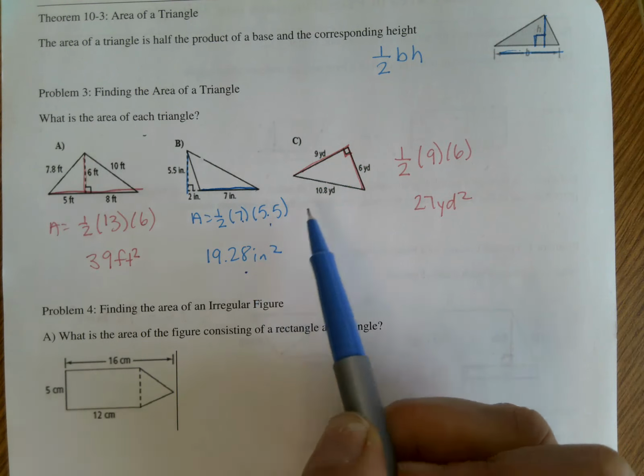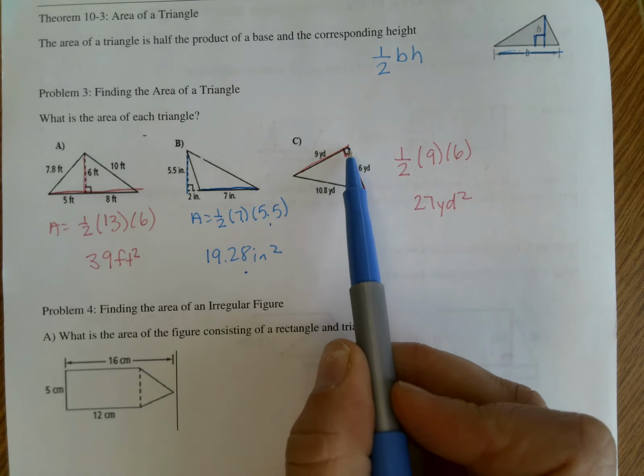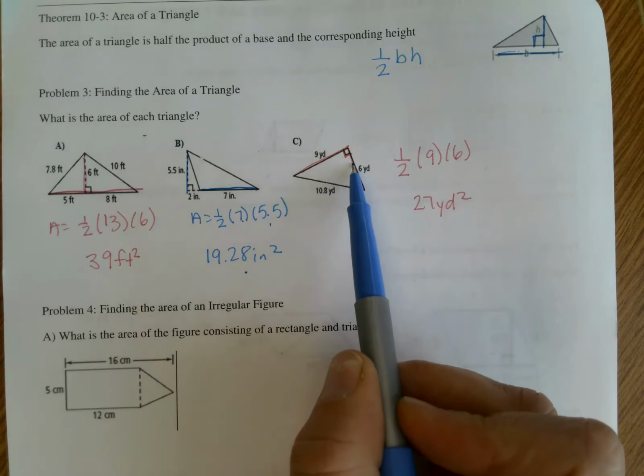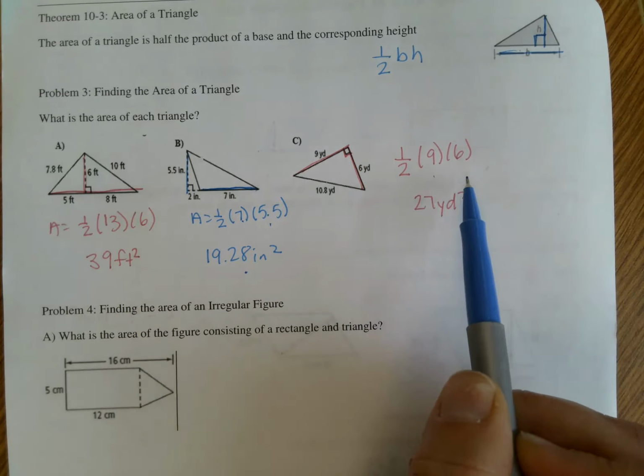19.28. So here again, here's my 90-degree angle. So my base and my height create that 90-degree angle. So 1/2, 9 times 6.